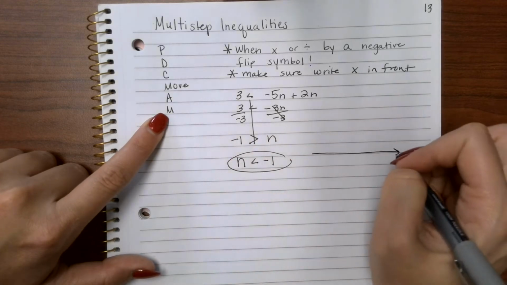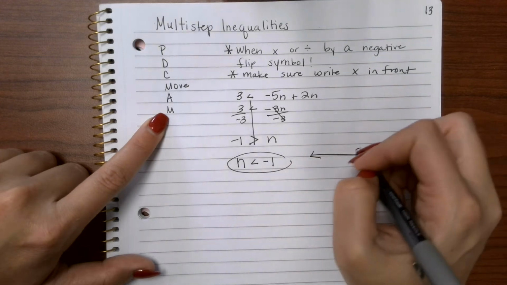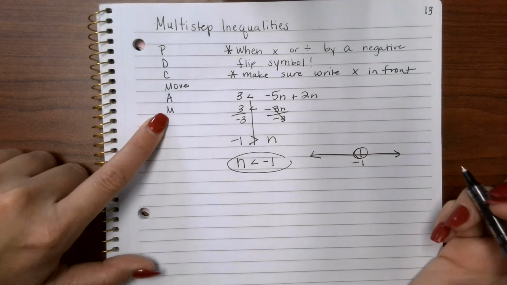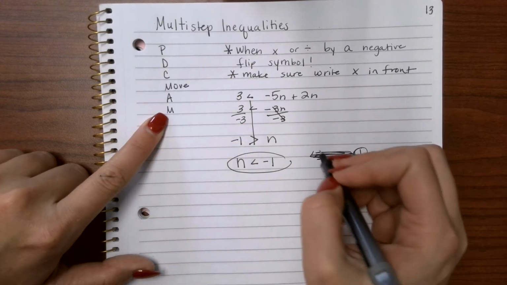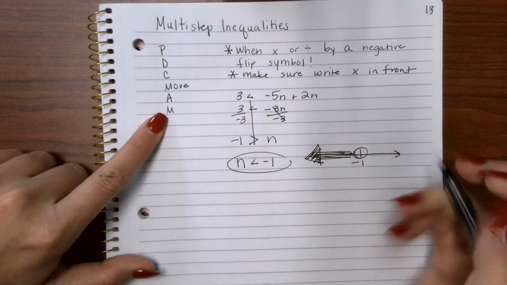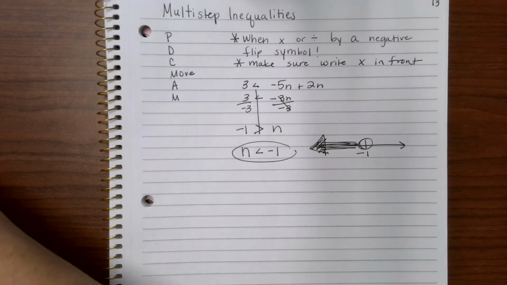Now here is how we would graph that. Here's negative 1. It's going to be an open circle since there's no equal to symbol. And the arrow is pointing left. So that's which way we shade. Now you can only do that if the variable is out in front. Okay, another one.